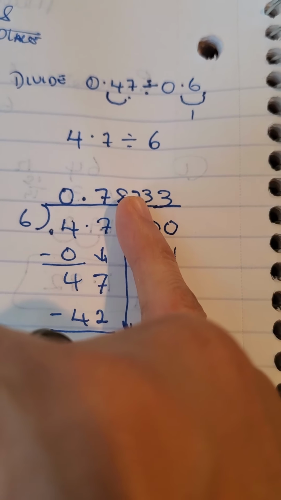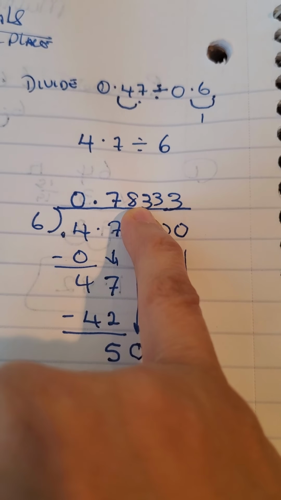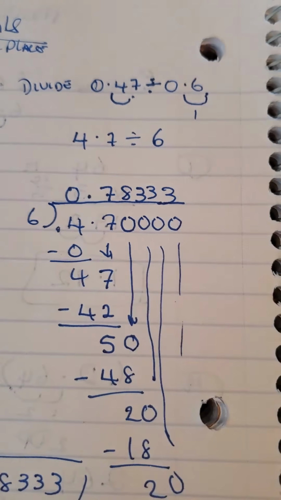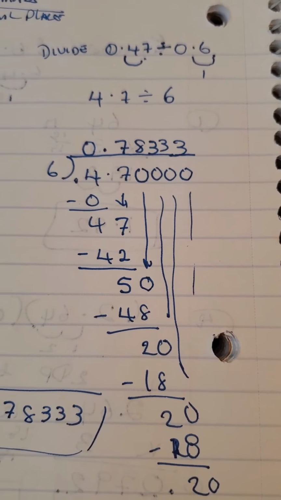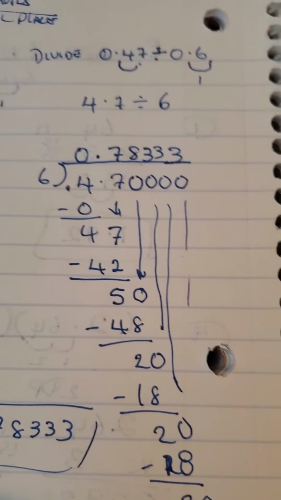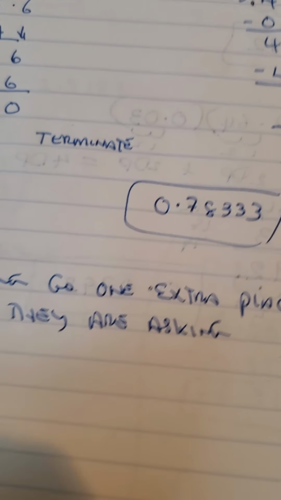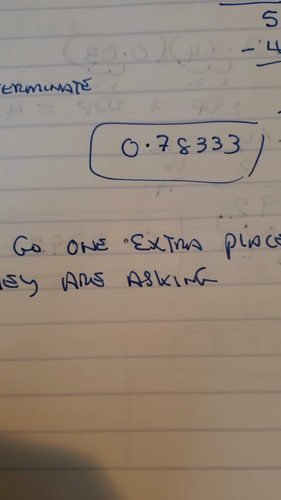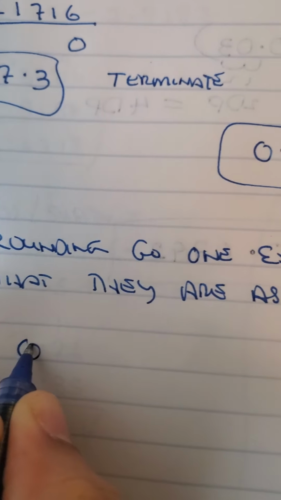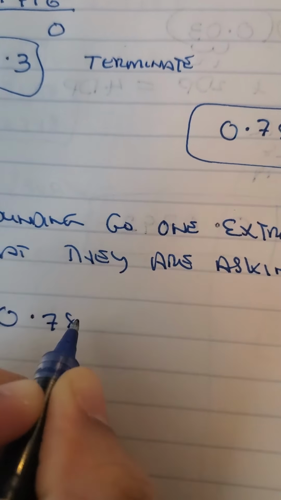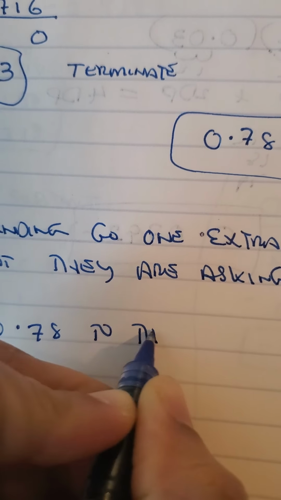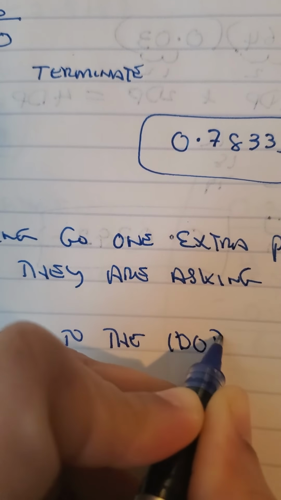Or if it's less than 5, as in this case, it will stay the same, and all other digits behind that will zero out or, in the case of a decimal, terminate. So in this case, rounding to the nearest hundredths, it would be 0.78.